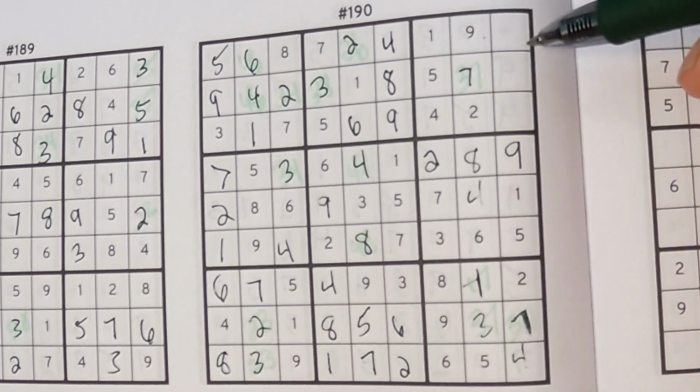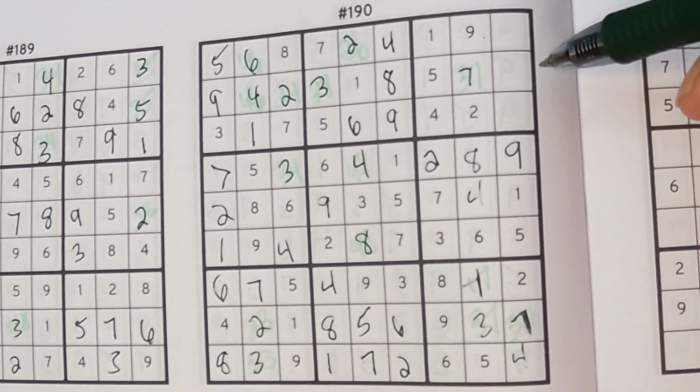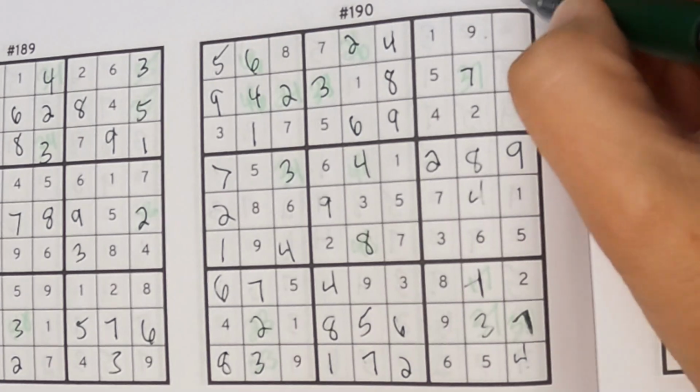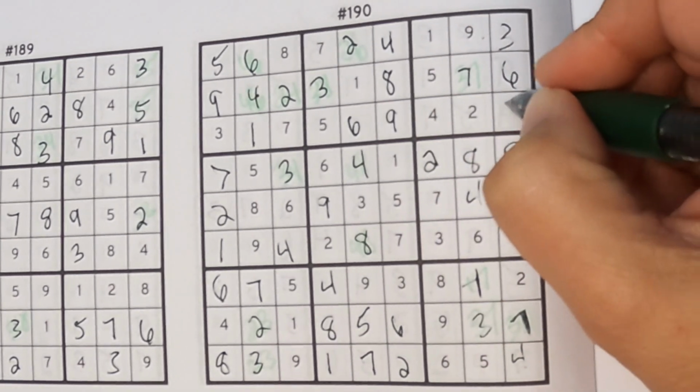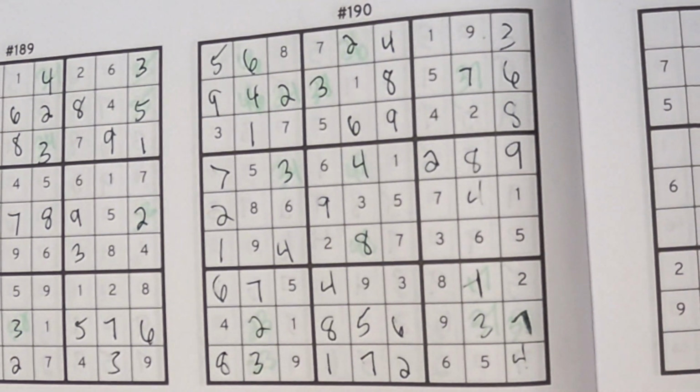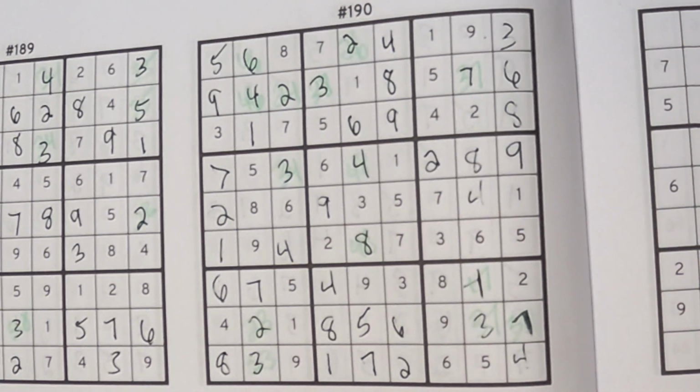And to finish out this box, we're missing 3, 6, and 8. We've got 6 and 8 here, so this is our 3. 8 here, so 6, 8. And there we have it for today's puzzle.